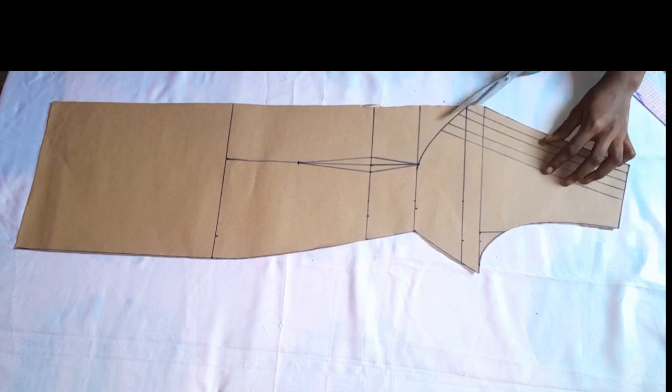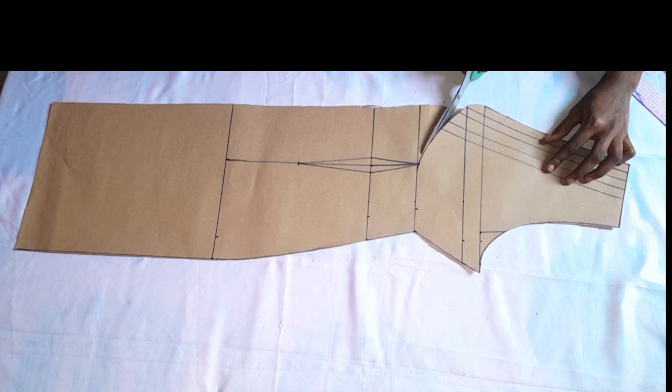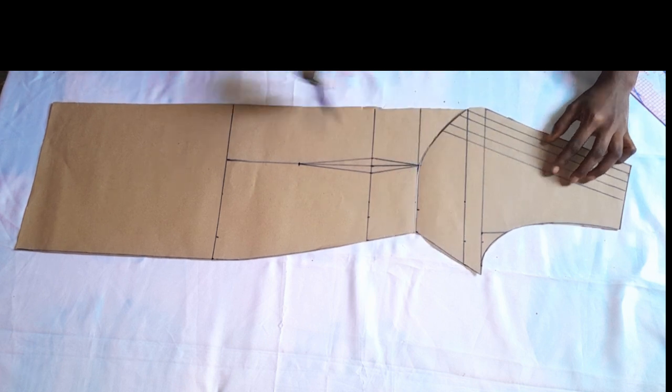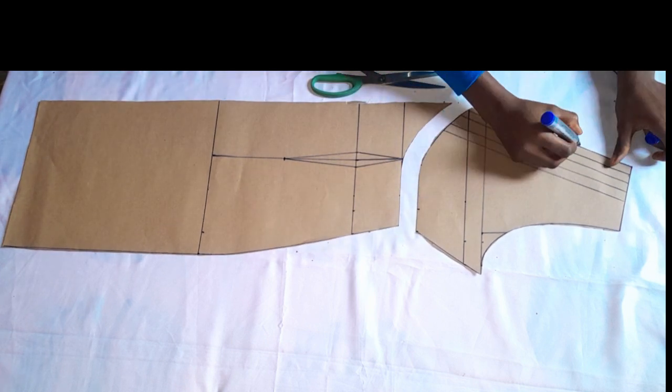Also go ahead and cut out the underbust corset. After that, I went ahead to label it.